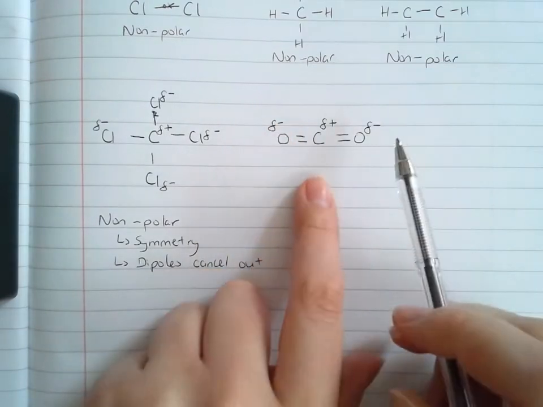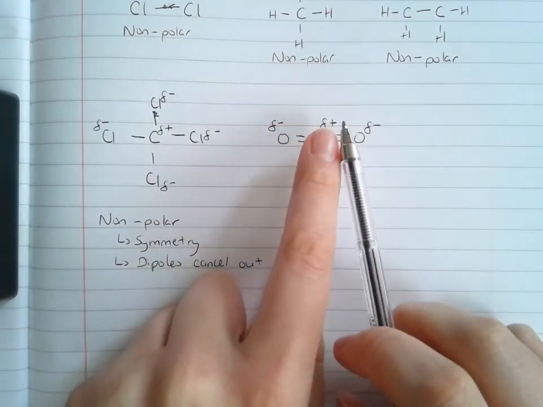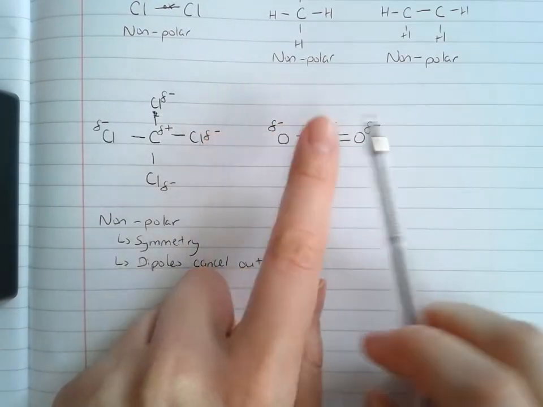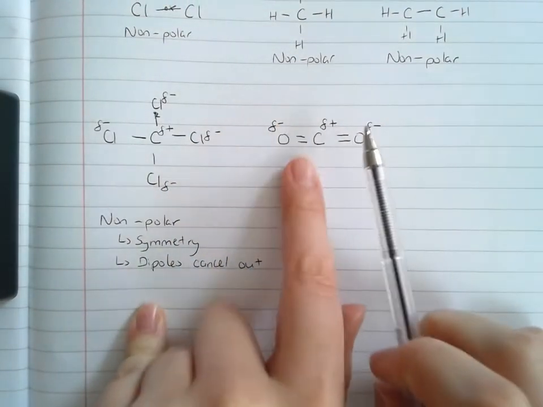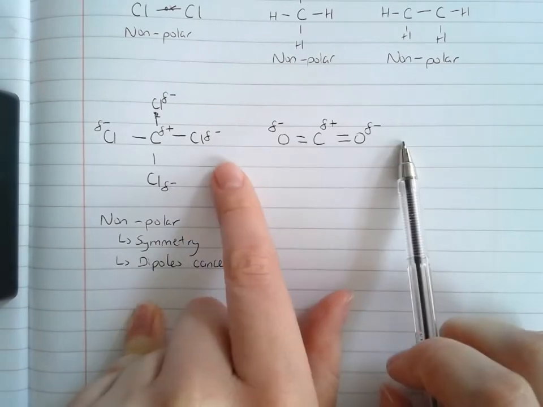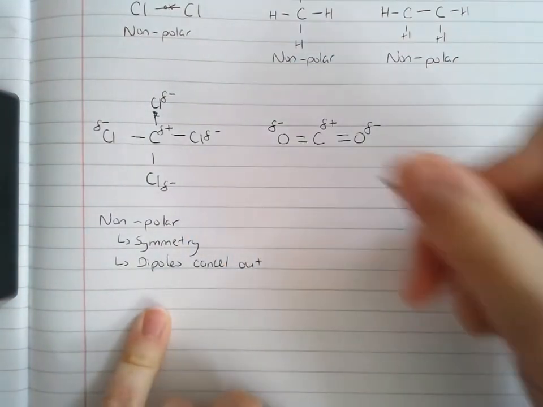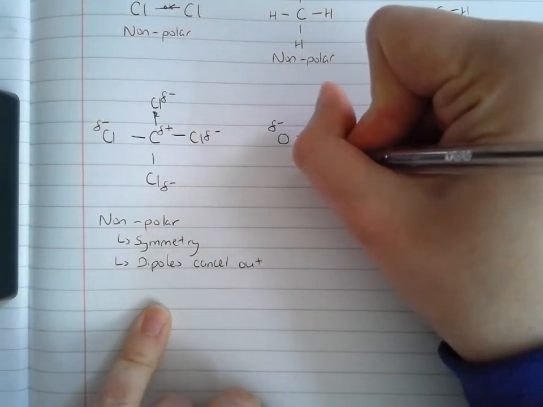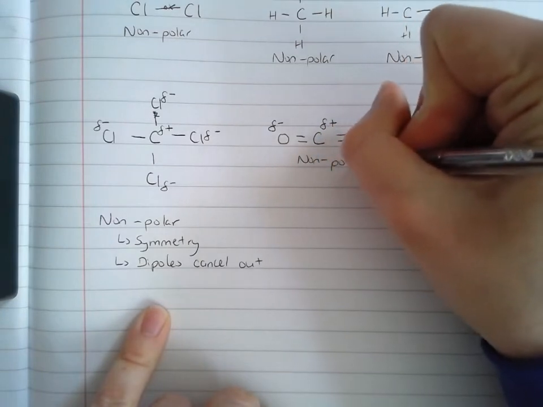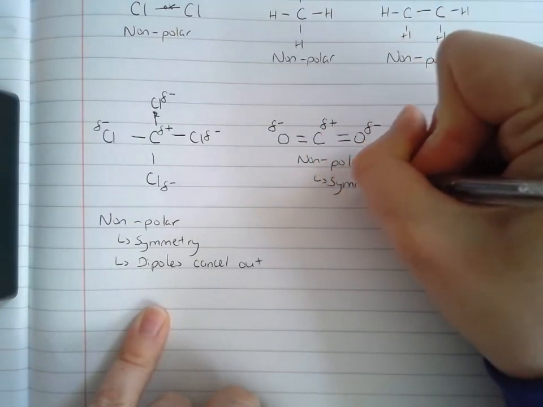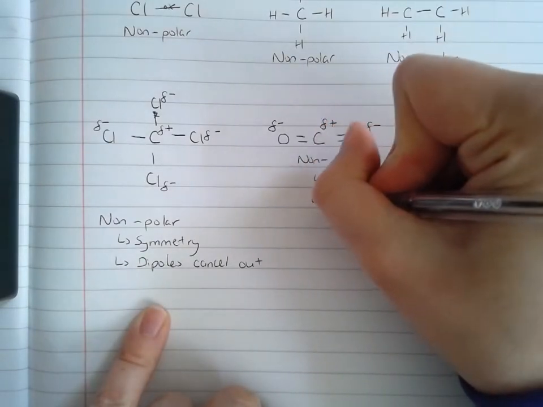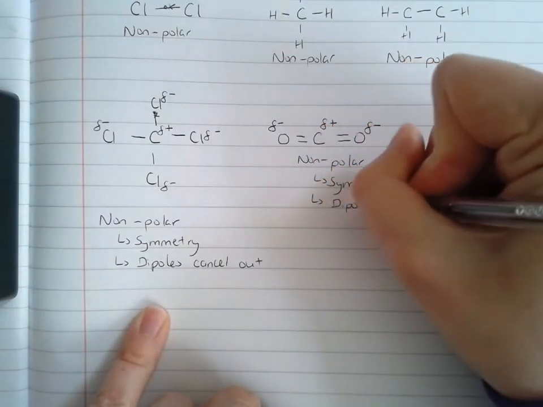So again, what's going to happen is that these dipoles are just going to cancel each other out. And they're cancelling each other out because you've got symmetry in the molecule. So you've got 2 bonds that are exactly the same, pointing in opposite directions. That gives you symmetry. So again, this is going to be non-polar. And it's non-polar because you have got symmetry. In any molecule that has symmetry, those dipoles are just going to cancel out.